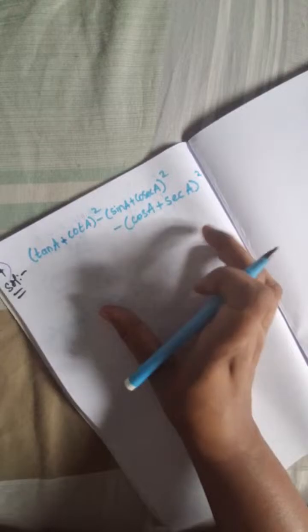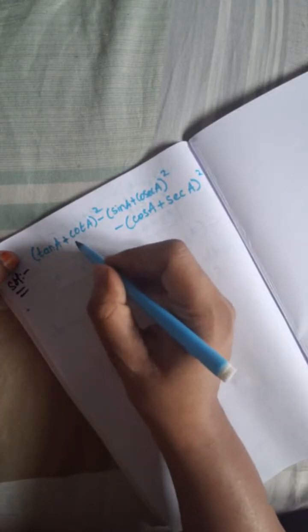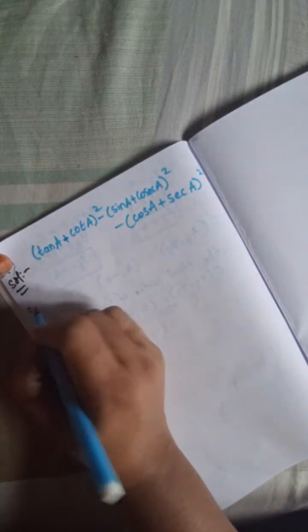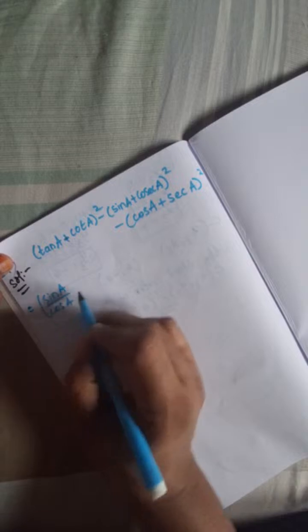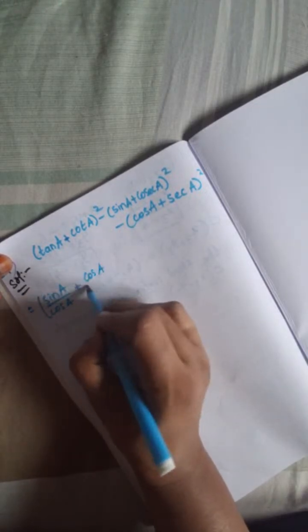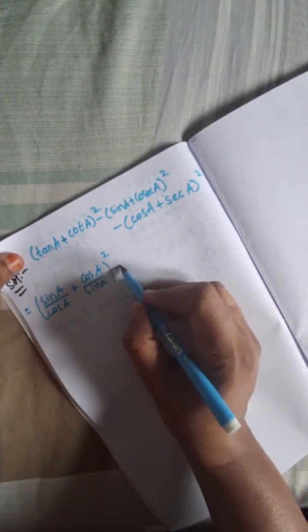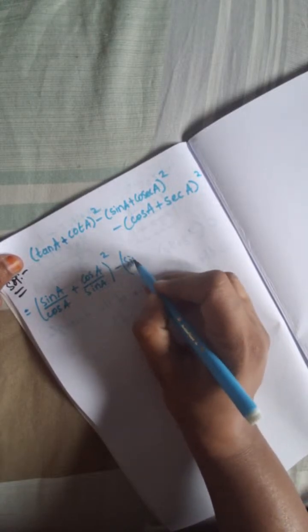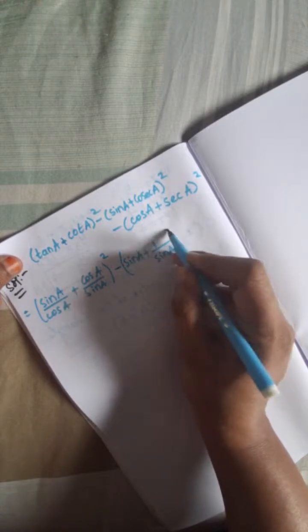Now we can do this very easily. I am going to solve it in a step by step manner, so practice these problems 2-3 times. Here I am writing tan A as sin A by cos A and cot A as cos A by sin A. In the first term, tan is sin A by cos A and cot means cos A by sin A. Next, in the second term, sin A as it is, but cosec I am writing as 1 by sin A, whole square.